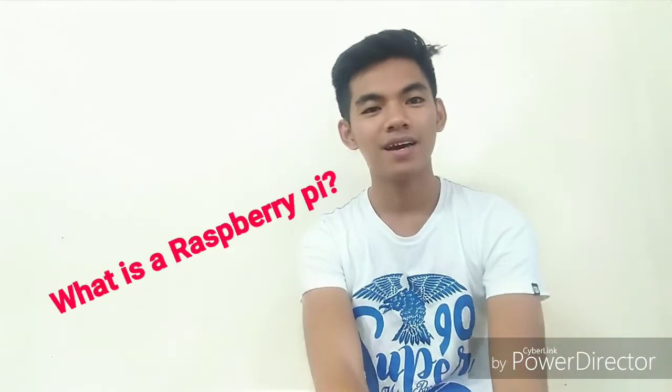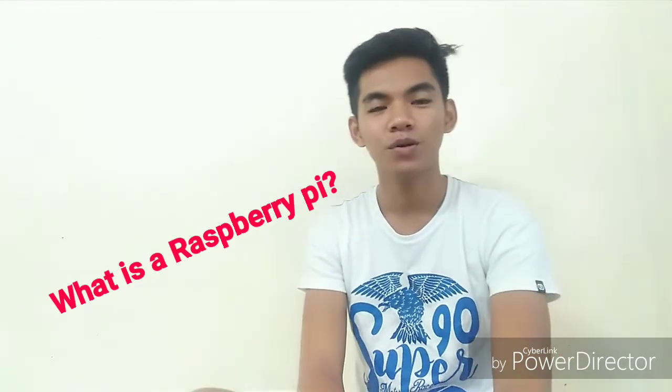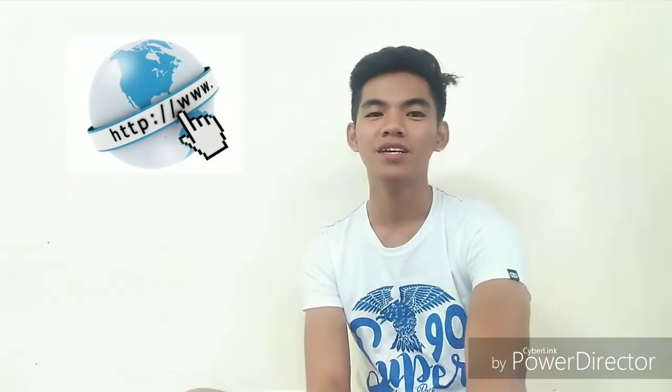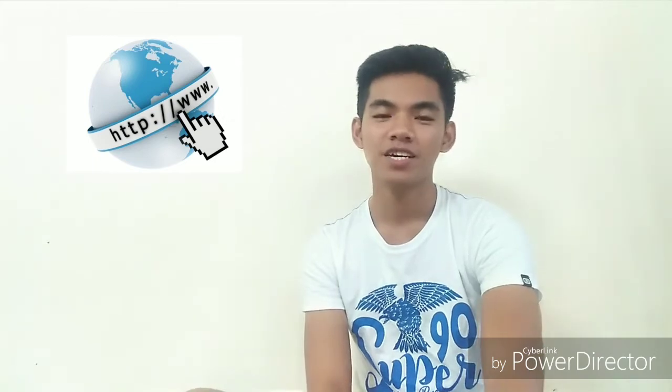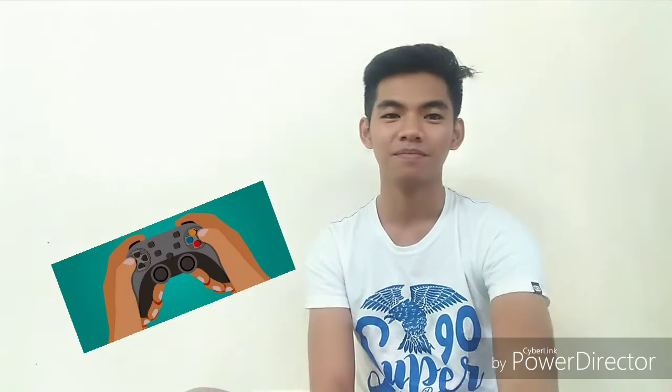So what is a Raspberry Pi? When we say a Raspberry Pi, it is the smallest and the cheapest computer as of today. Yeah, you heard it, the smallest and the cheapest computer. A Raspberry Pi is capable of doing everything you'd expect a desktop computer to do, from browsing the internet, playing high-definition video, making spreadsheets, word processing, and playing video games like Minecraft.